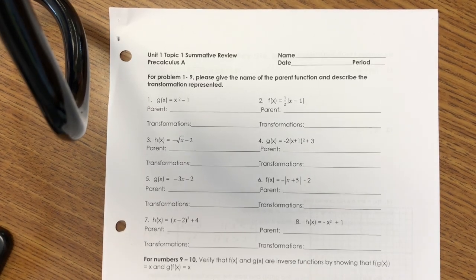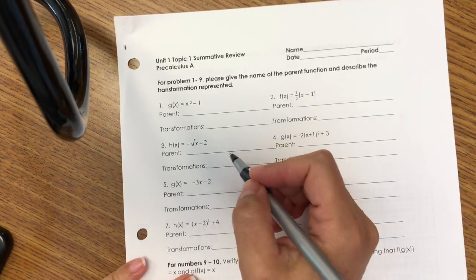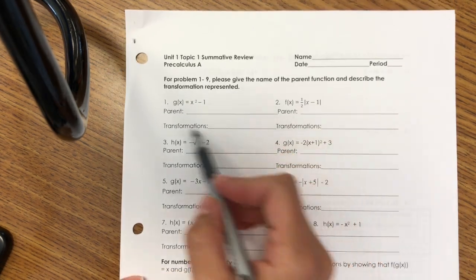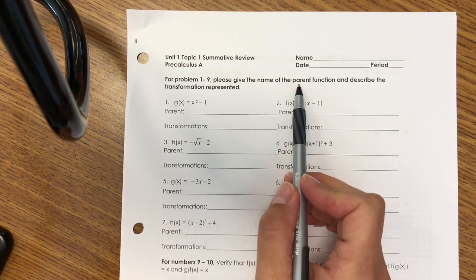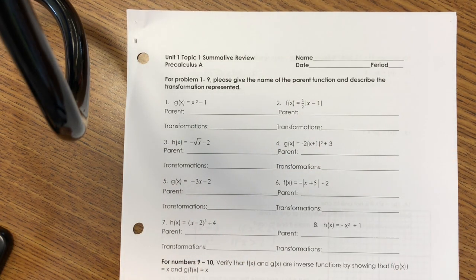So this is a video for the first unit test in pre-calculus. It's for Unit 1, Topic 1. So for these first 8 questions, we're going to state the parent function and then the transformation.